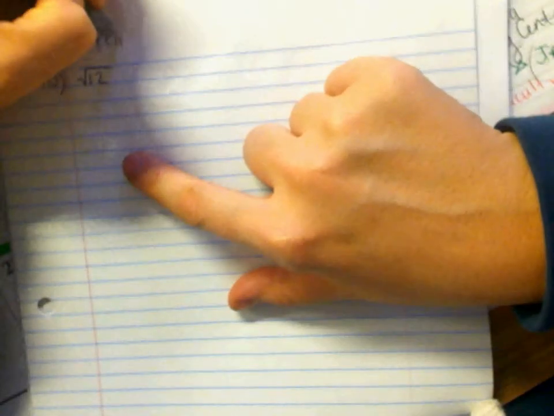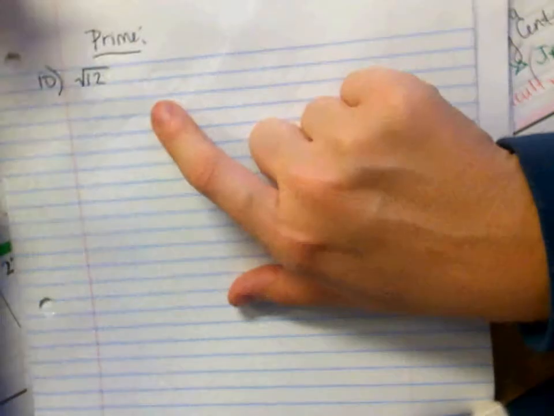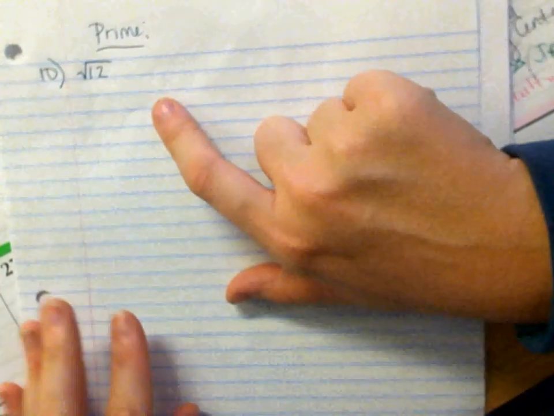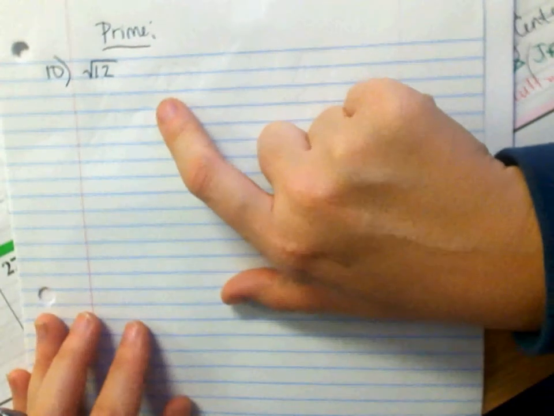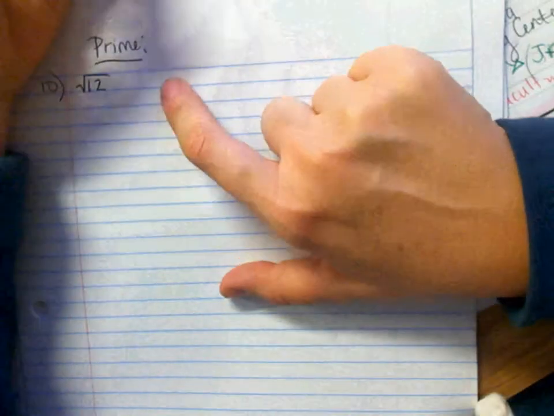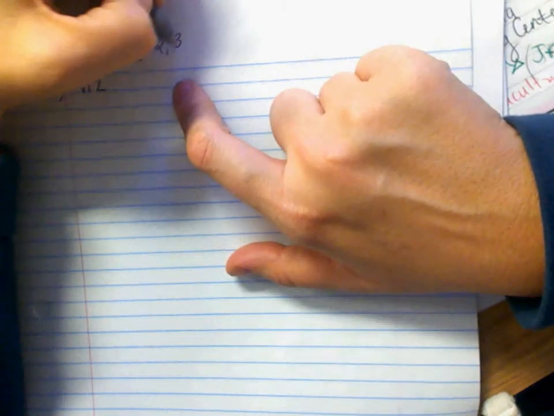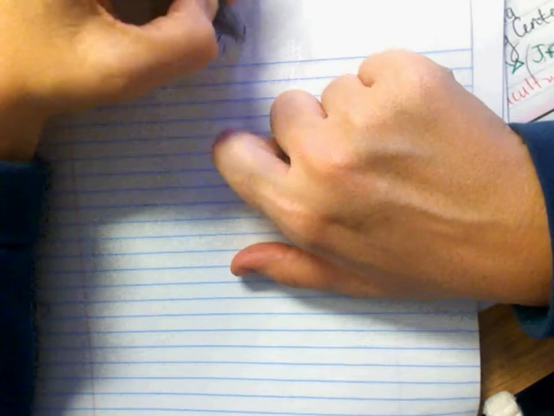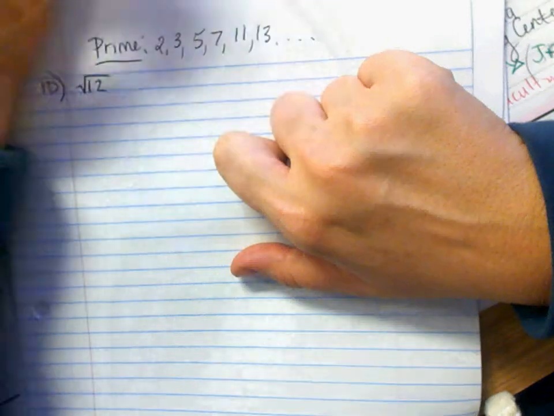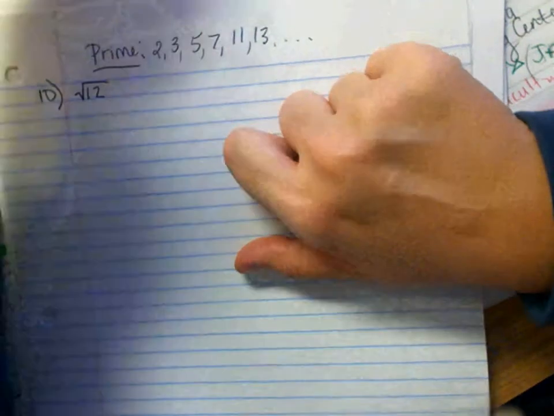We are starting with number 10. We are simplifying radicals using prime factorization. Now I'm just going to jot the prime numbers up here for us to take a look at if we need to. So the most common prime numbers that you'll see when we're doing this are 2, 3, 5, 7, 11, 13. There's more, but those are the most common ones.